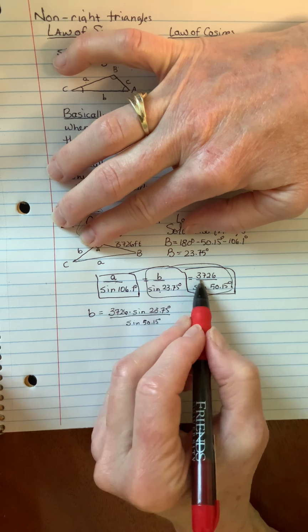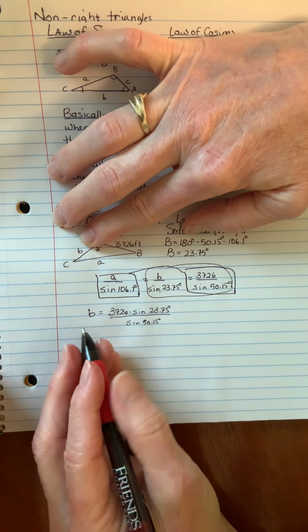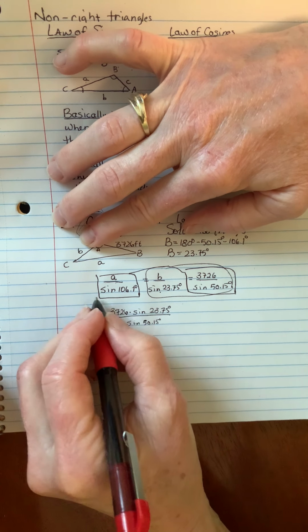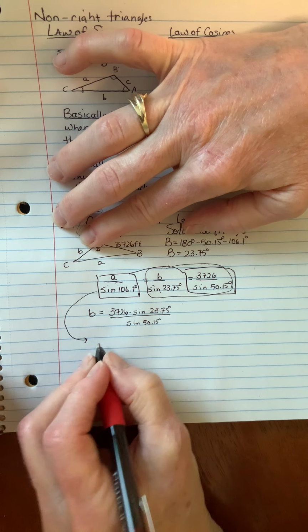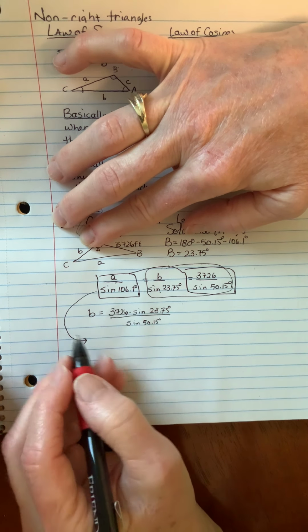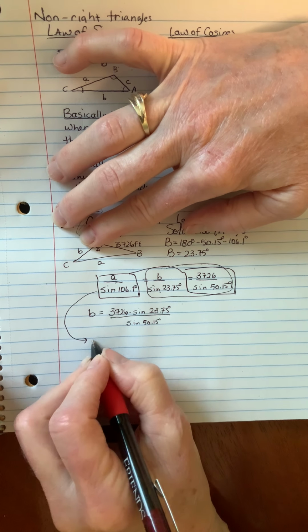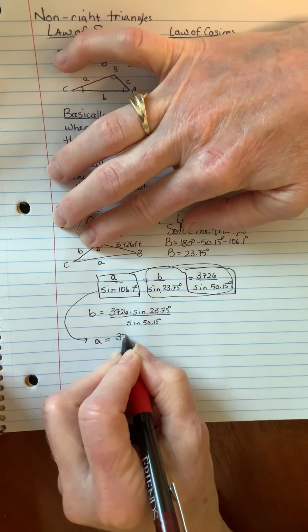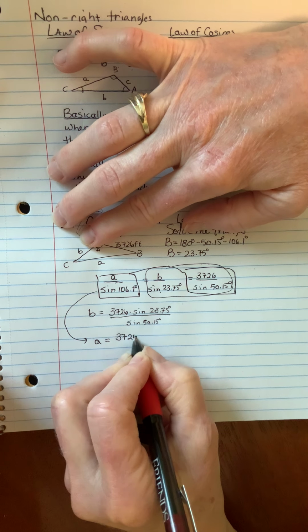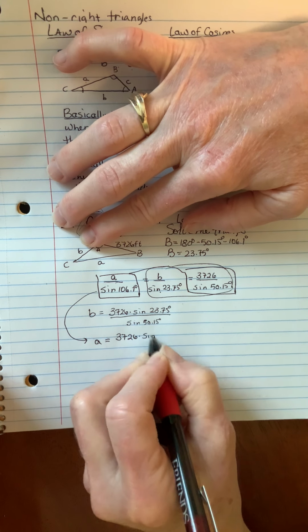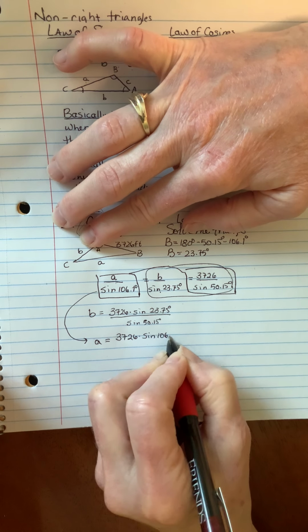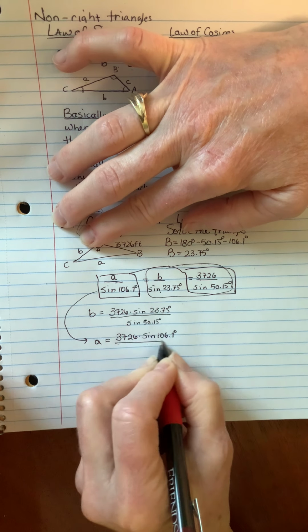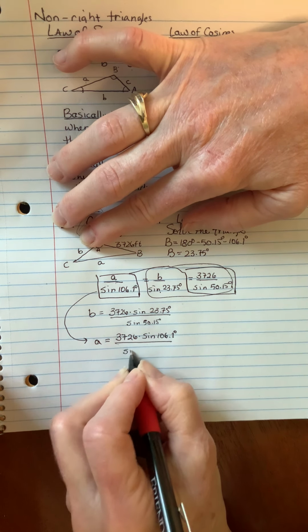So if I use the items that I was given, that will give me more accuracy. So using these, I've got this. Multiply both sides by sine of 106.1. So A is equal to 37.26 times the sine of 106.1 over the sine of 50.15.